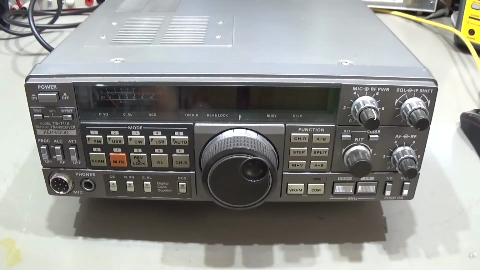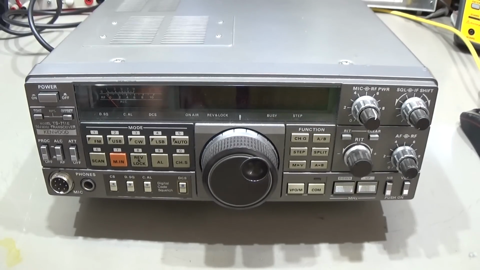And today here on the bench we have a Kenwood TS-711 and the unit won't transmit. So let's see what we can do. Okay, and here is our 711E and well, let's do our first check.